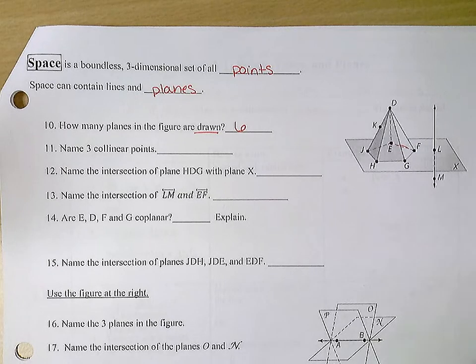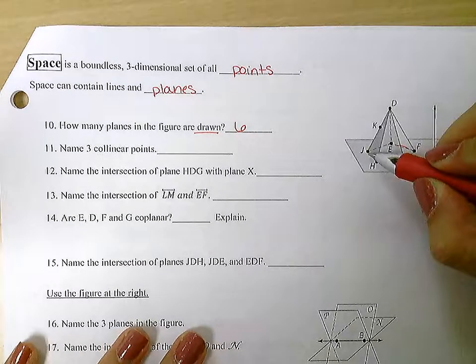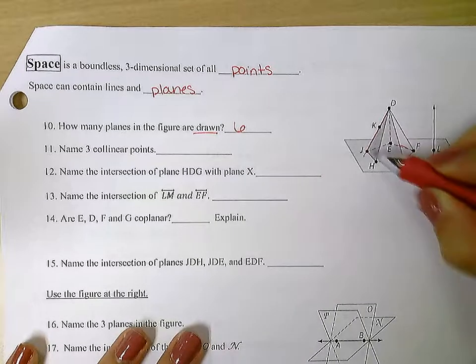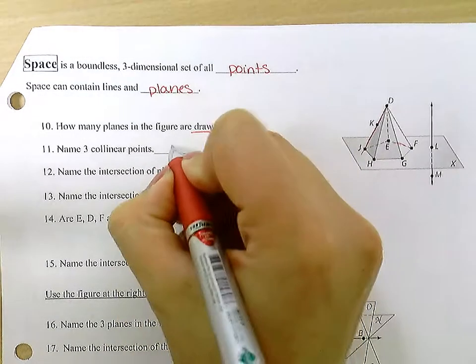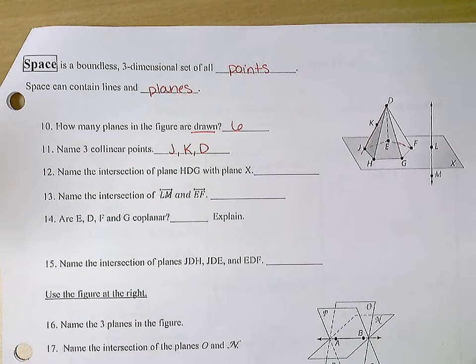All right, number 11, name 3 collinear points. What does collinear mean? Same line, good. So we need 3 points that are in the same line. The only 3 would be these 3 right here, the only 3 that lie in the same line: J, K, and D.